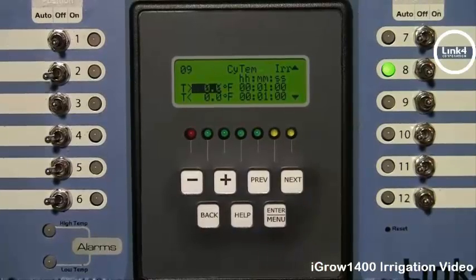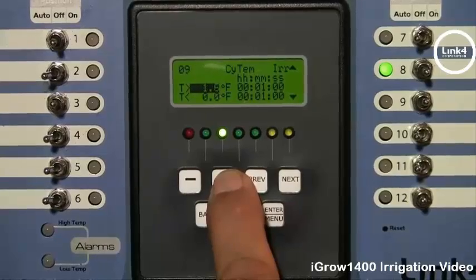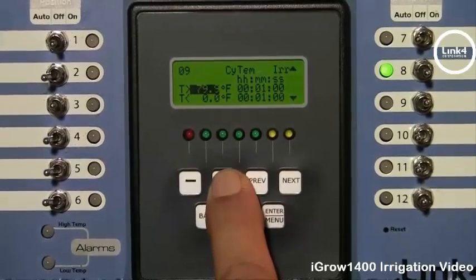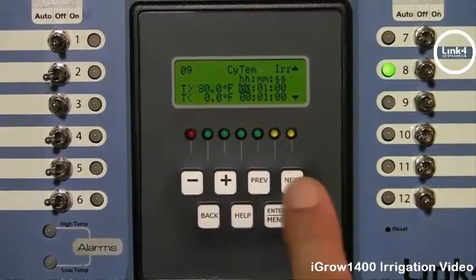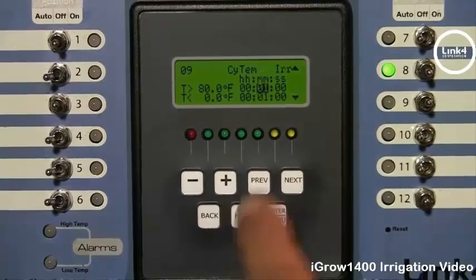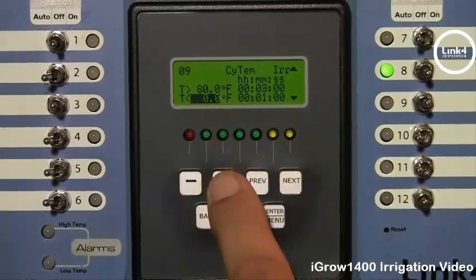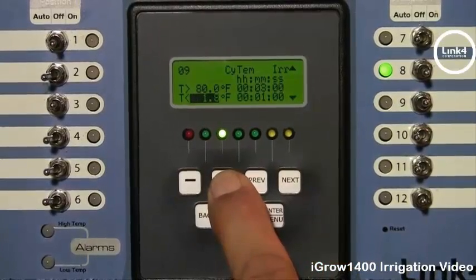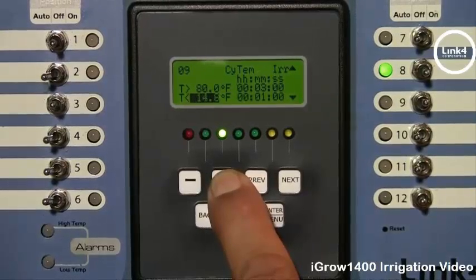Now line 3 specifies the high temperature threshold, and we're going to put the high temperature threshold at 80 degrees. We'll scroll down to here, and make the cycle time 2 minutes. And for the low temperature threshold, we're going to make it 70 degrees.